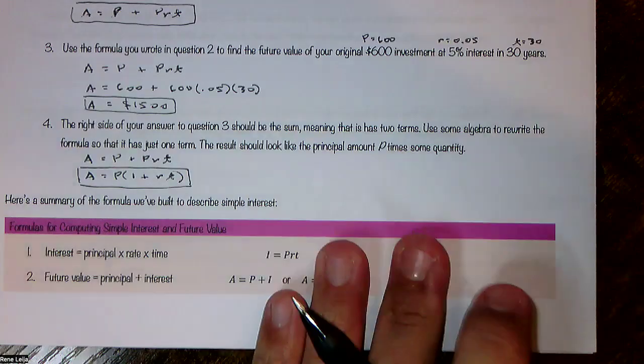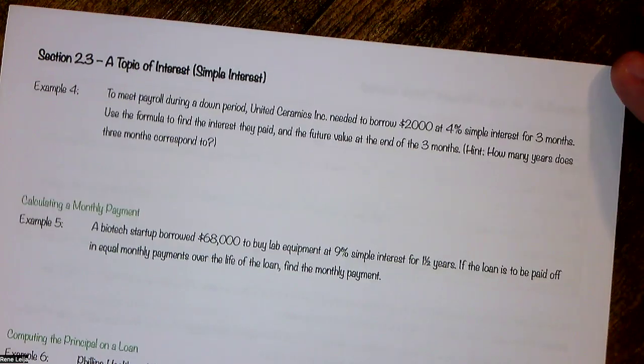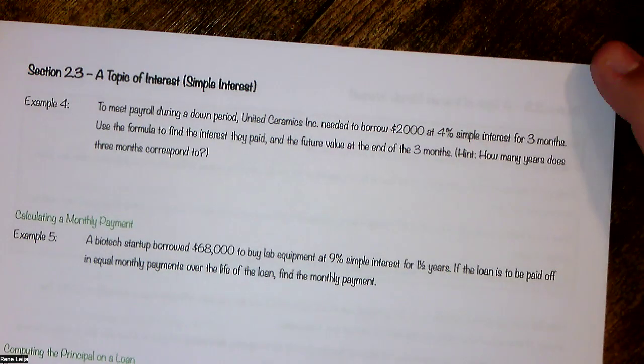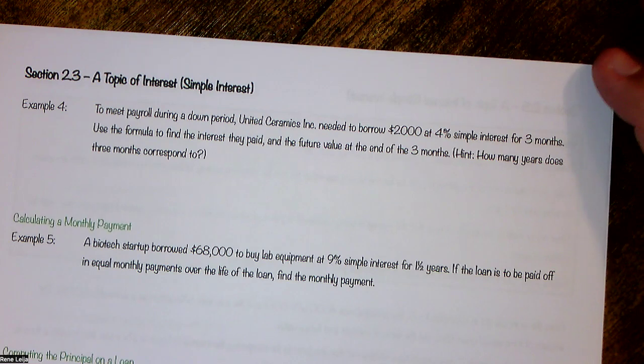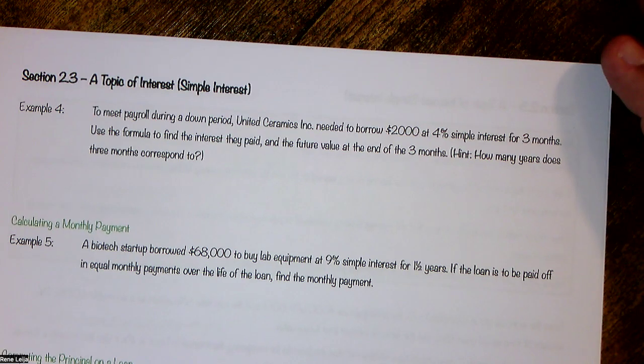All right. Okay. So let's flip over. It says, example 4, to meet payroll during a down period, United Ceramics Inc. needed to borrow $2,000 at 4% simple interest for 3 months.